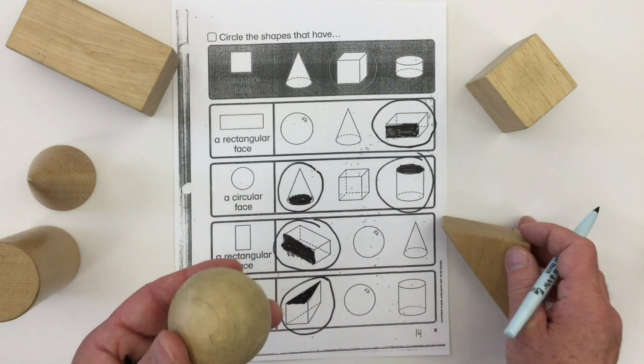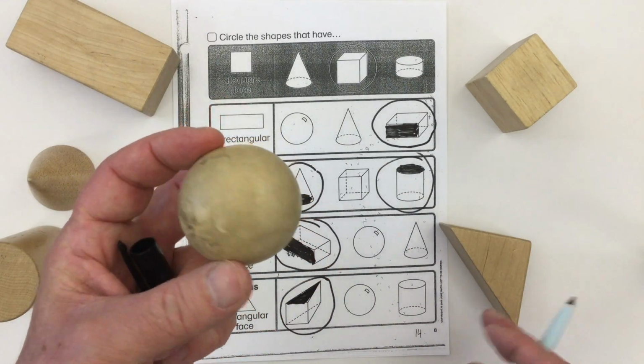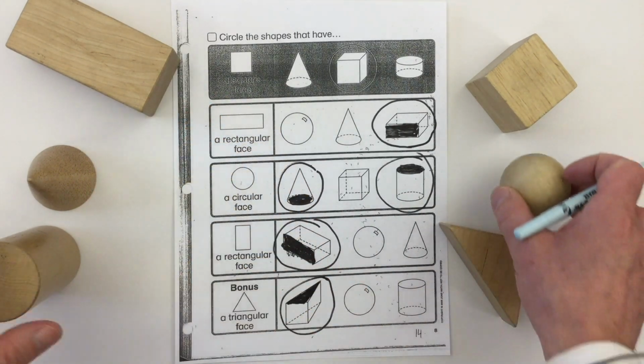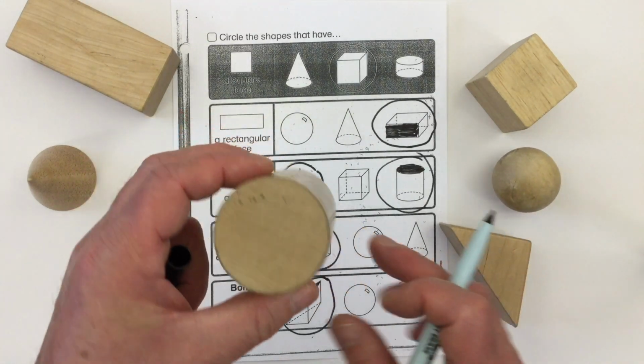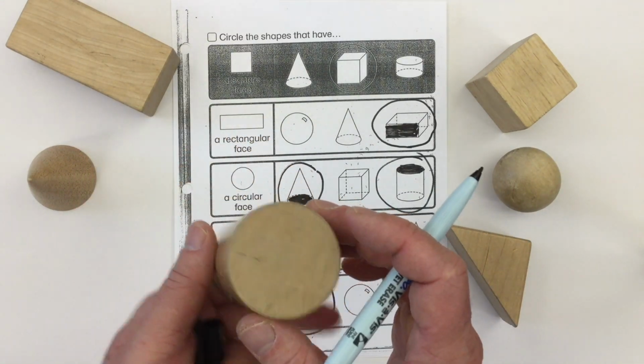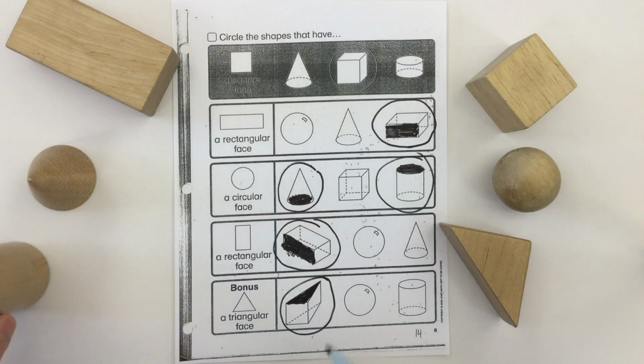Does this one have a triangular face? No. And does this one have a triangular face? No. So there's our answers.